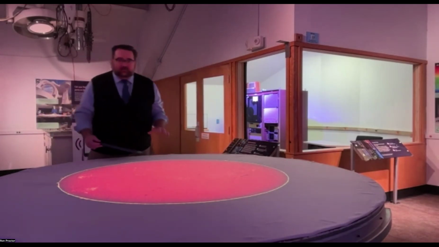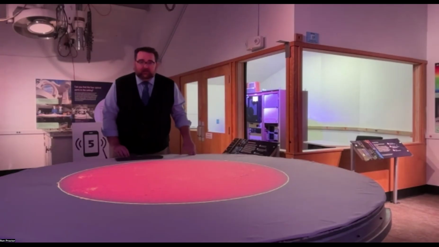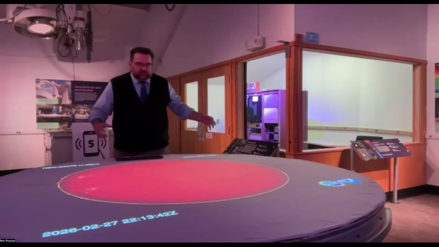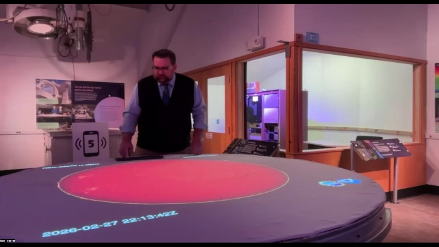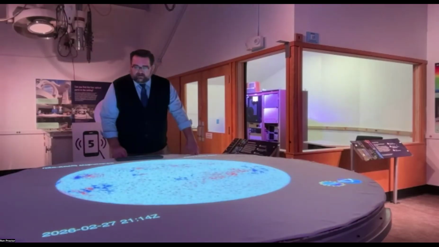So this table is showing a picture of the sun in hydrogen alpha. And I've made the app that brings in the pictures that are showing what is on this table. So folks can gather around and see a current picture of the sun in many different wavelengths and also a magnetogram, which is pretty neat.